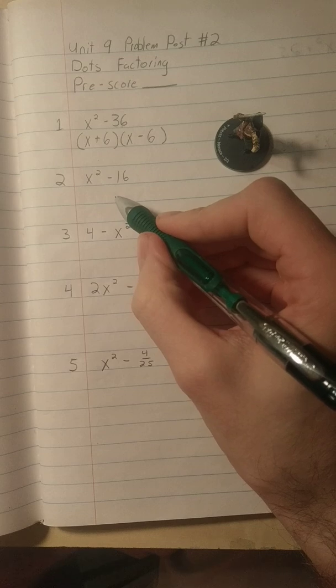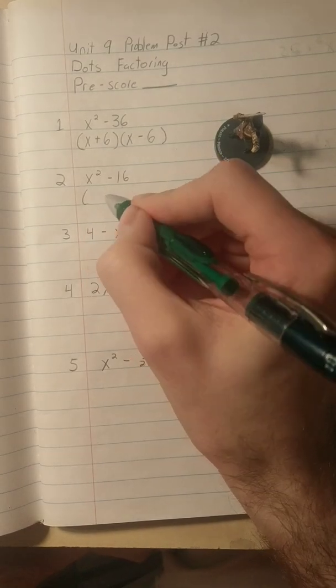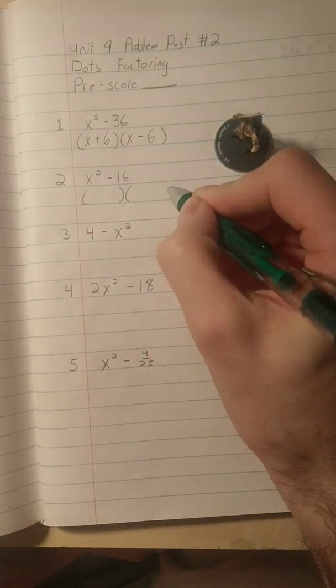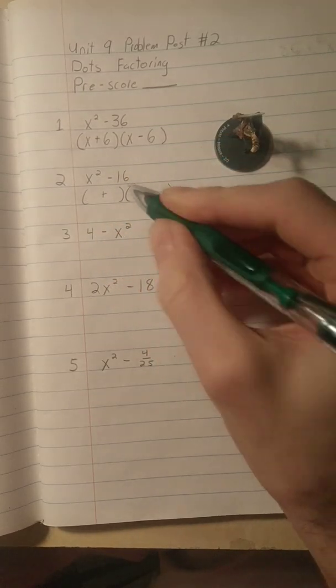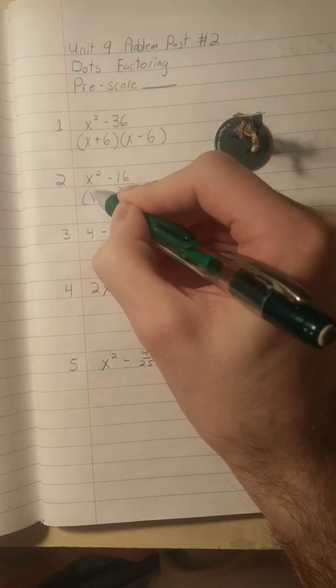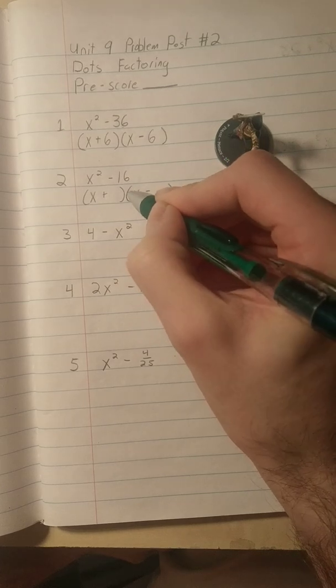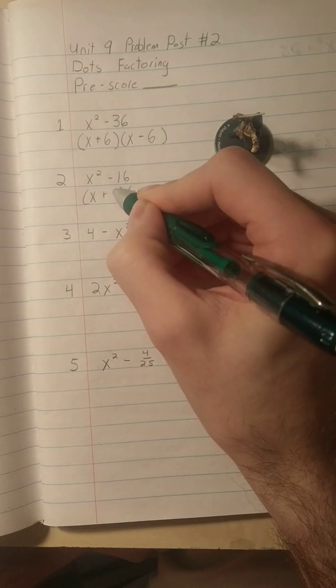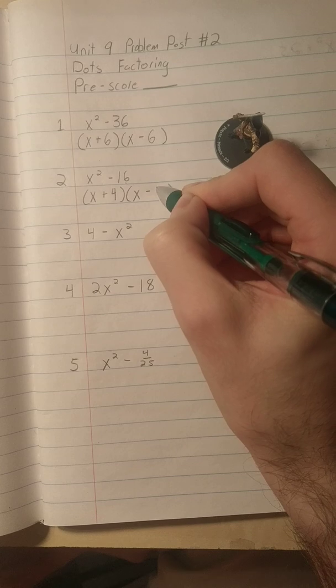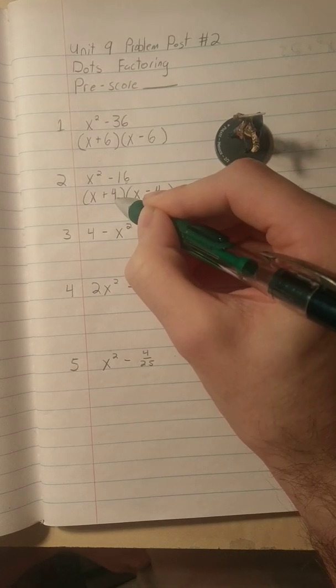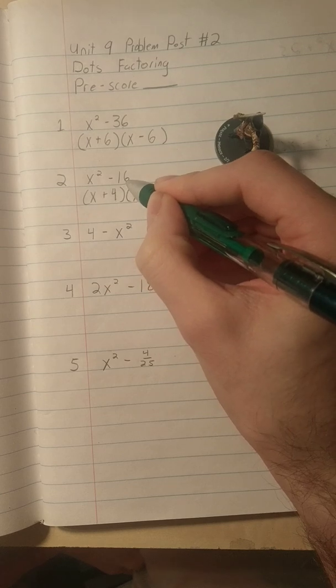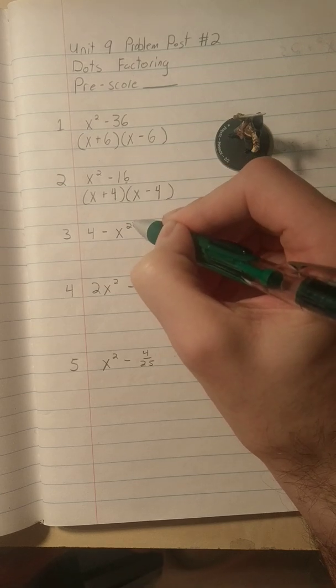Number 2, we have a very similar problem. We want to set this up as the product of conjugates. One's a plus, one's a minus. I have x squared again, so I already know that the square root of that is x, and the square root of 16 is 4. And remember, we know the square root of 16 is 4 because 4 squared is 16. 4 times 4 is 16.